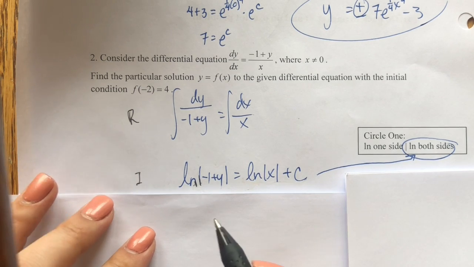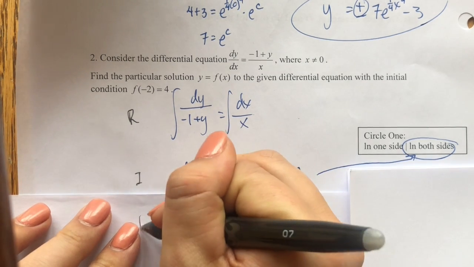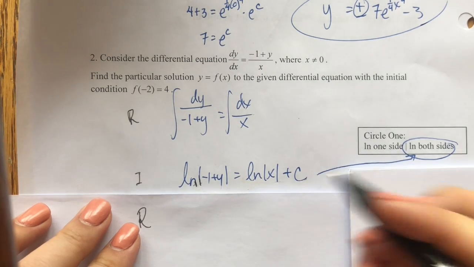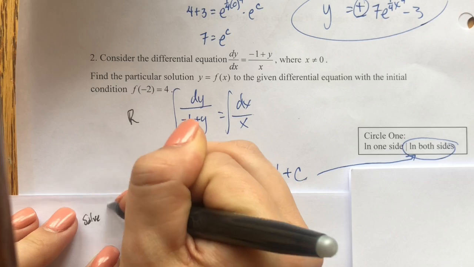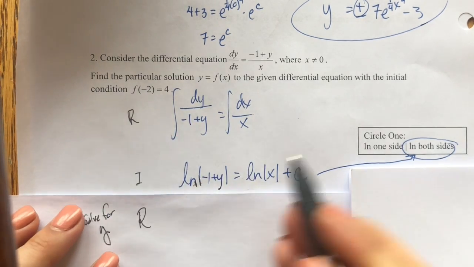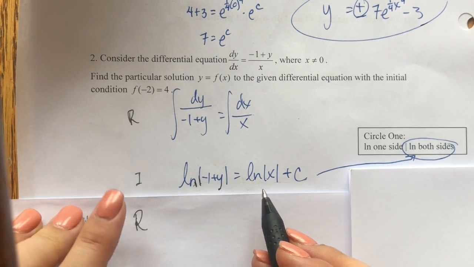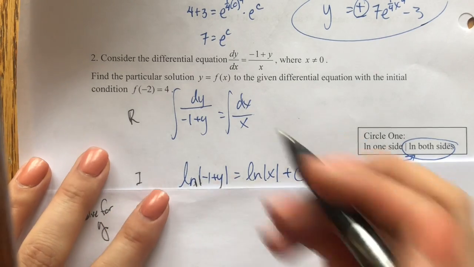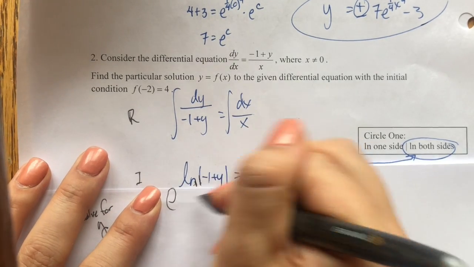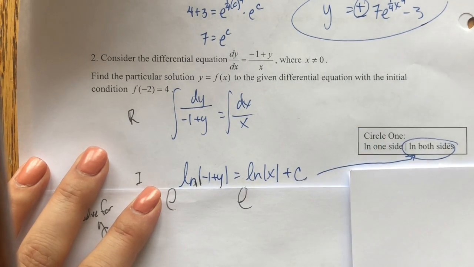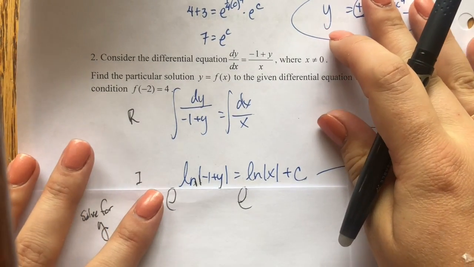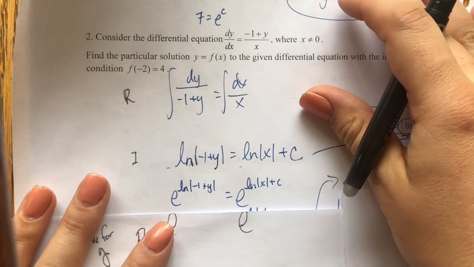Okay, so now how to rewrite. So now I'm going to do the rewrite step, okay? I'm going to start solving for y. Now when there's an ln on both sides, I just do what's called exponentiating it. And I do e to the all of that equals e to the all of that, okay? So what does that look like? Looks like that, okay?